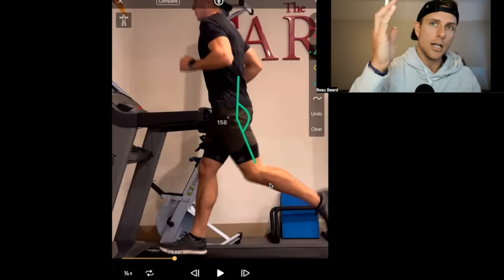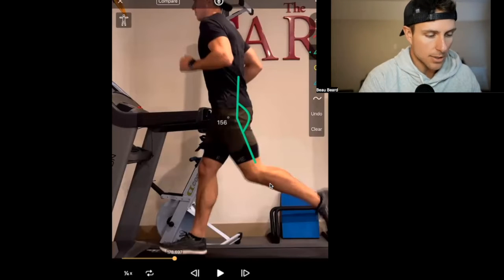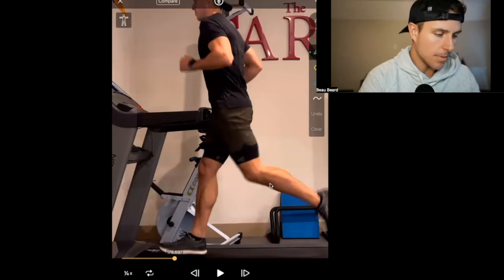So it's about lumbar spine, pelvis, and then where your femur is moving in relation to that, that's going to get terminal hip extension. Pros will get upwards of 40 to 50 degrees of hip extension at peak hip extension.